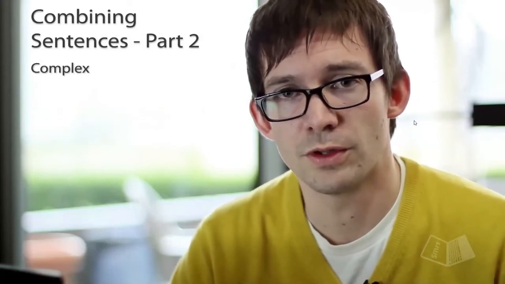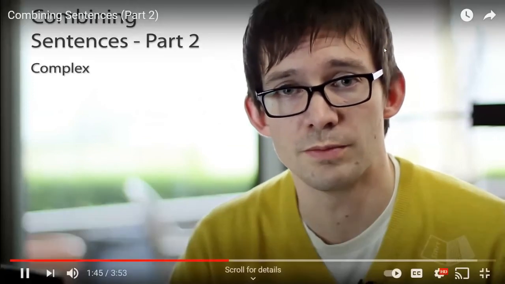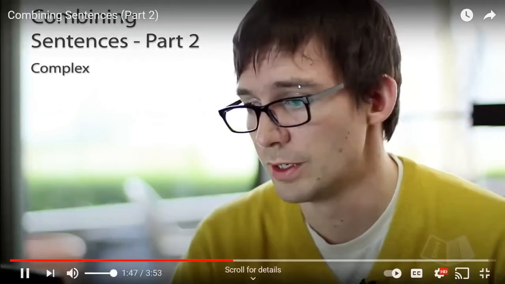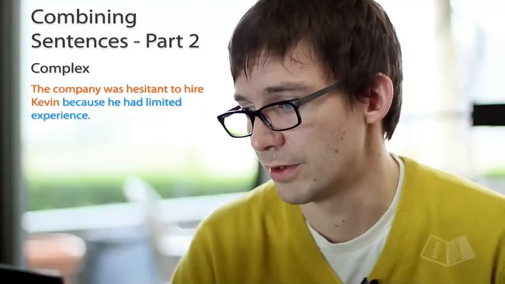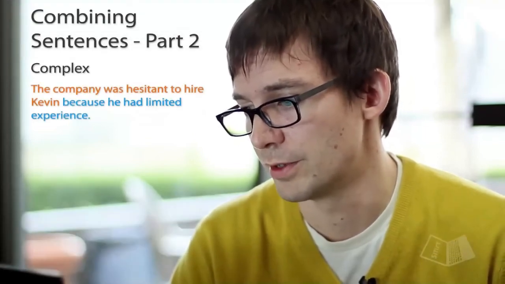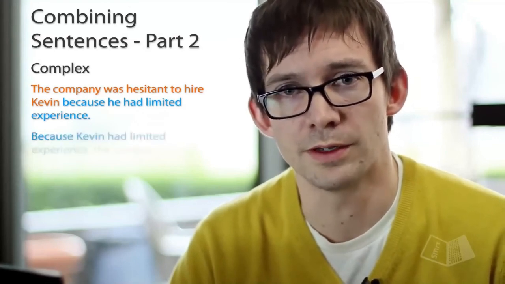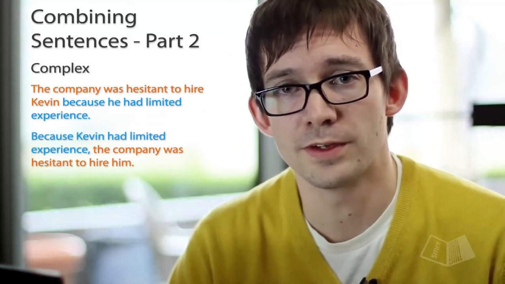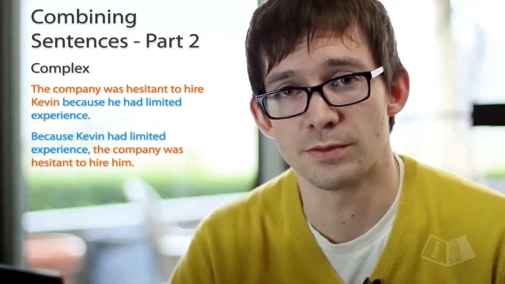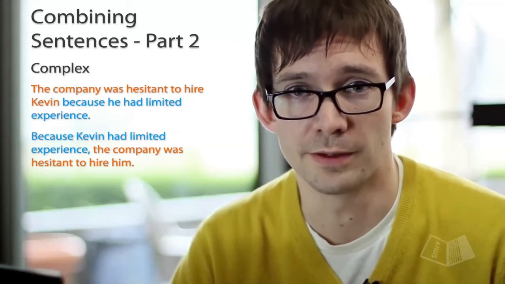Now you should also note that with the complex sentence, the order of the clauses can be flipped, can be inverted. So you could also say, the company was hesitant to hire Kevin because he had limited experience. The only difference is, if you begin with the dependent clause, it has to be followed by a comma. Whereas if you start the sentence with the independent clause, no comma is necessary, generally speaking.